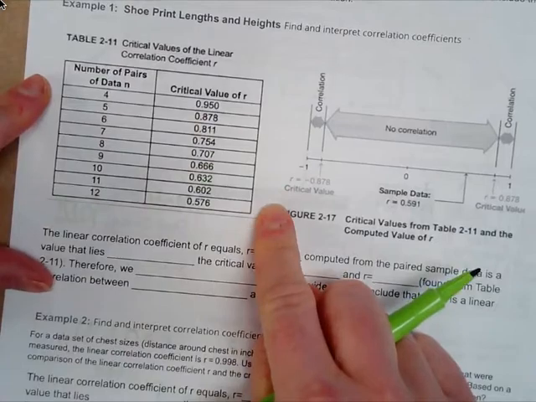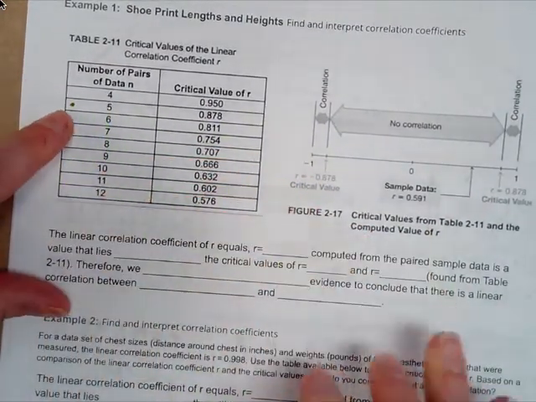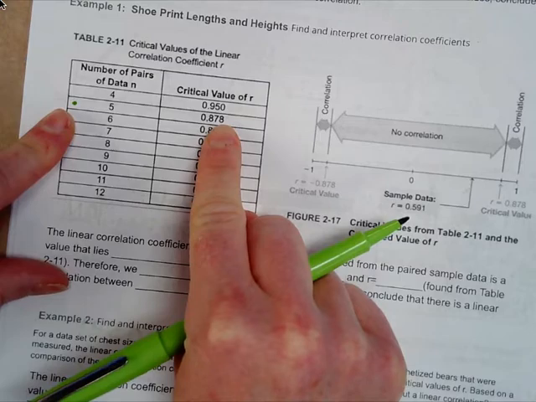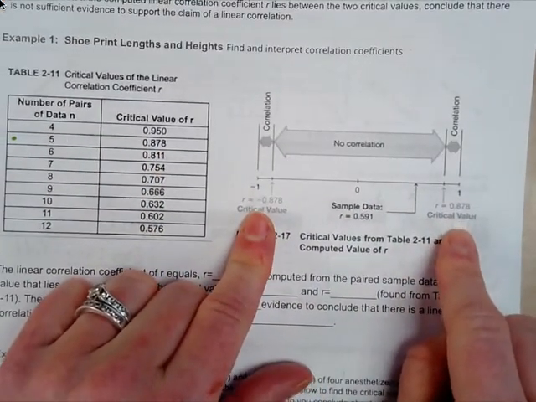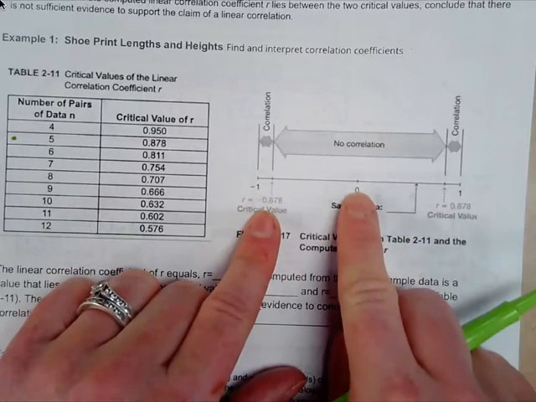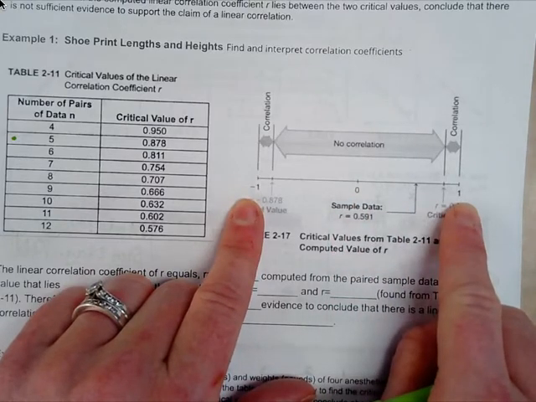So we have this table. So we had 5, right? So we're going to look at this one. So our critical value is 0.878. Now let's look at this chart. This is a number line so we can compare. So we have 0 in the middle, -1 to the left, +1 to the right. We're going to look at our critical value.